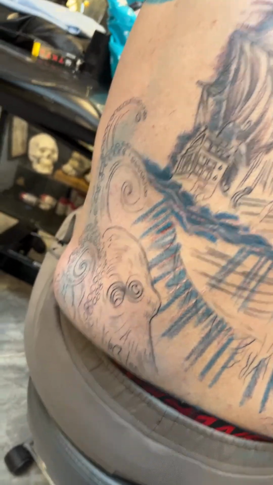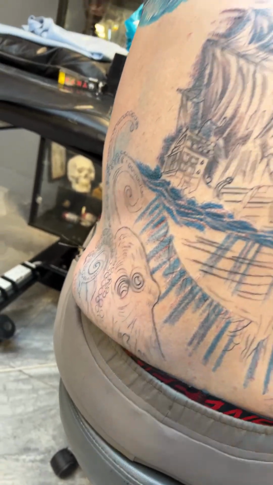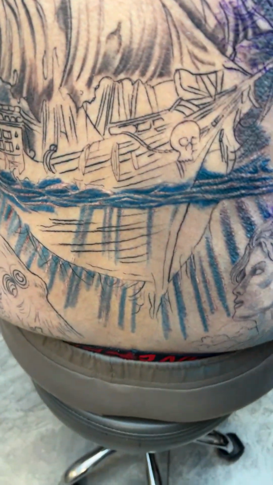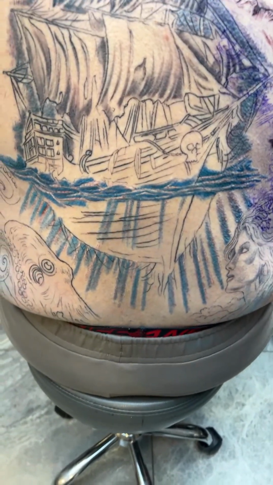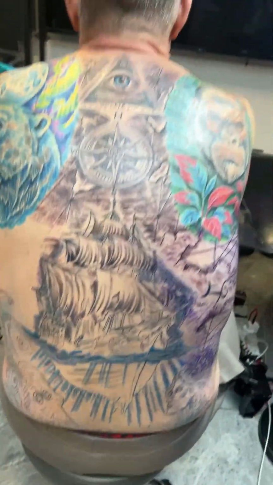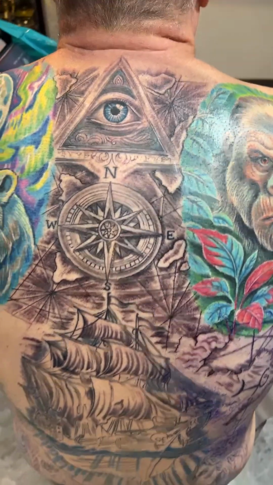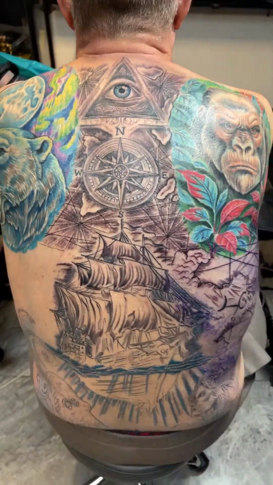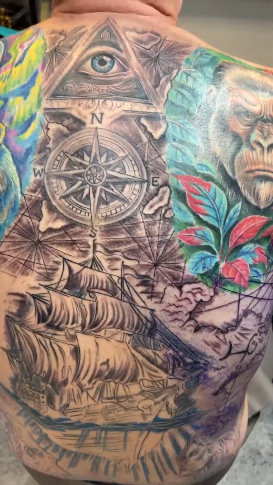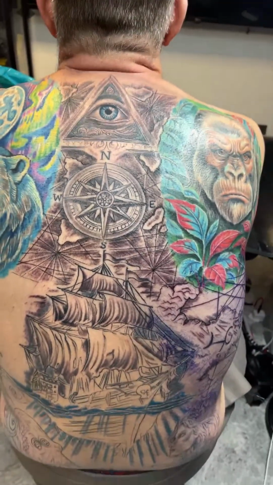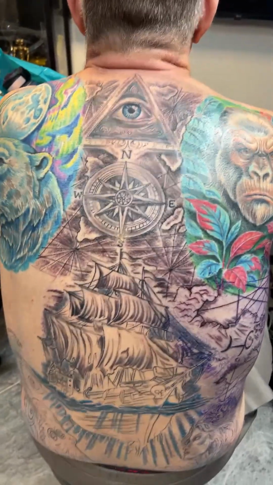We're going to have an octopus underwater in color, and then a siren on this side in color. We're going to have lots of sharks in this part of the water underneath the ship, and an eye in a triangle, an all-seeing eye, with a compass. All this map is fresh, so it stays dark for now for a day or two, and it's going to go light gray when it settles down.